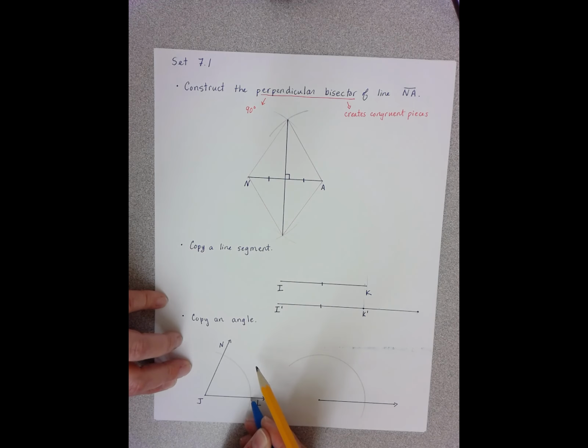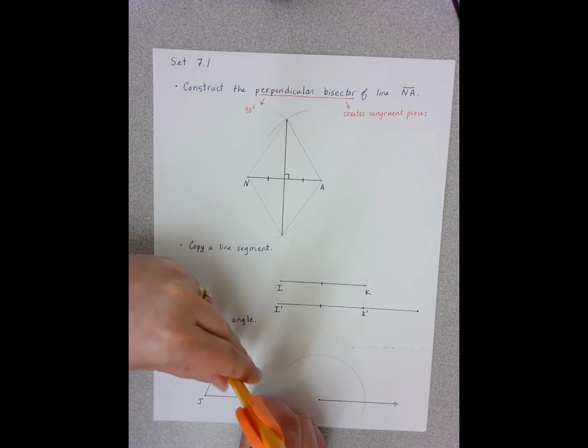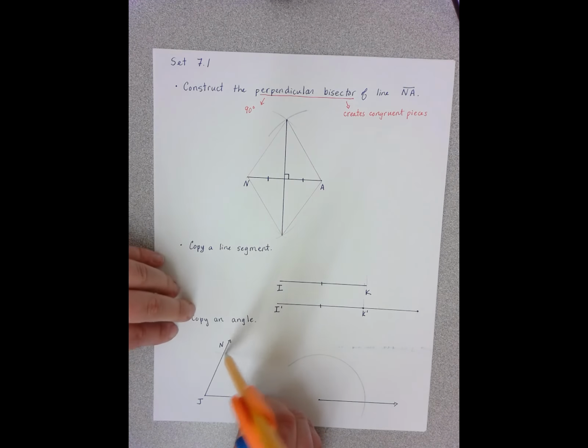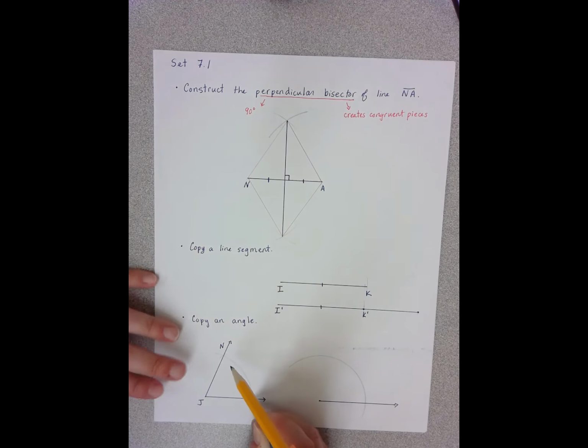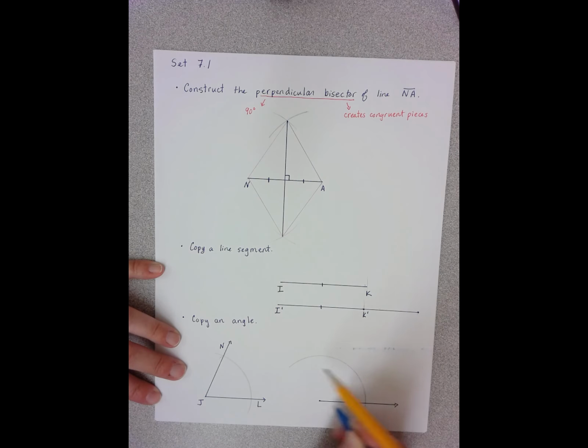That way, when I find this length, there's some place to copy it. So now I use my compass to measure the length of this arc, and that looks about right. Now I can place that measure. Do I place it here? Do I place it here? Do I place it here? Well, the whole reason why we made this arc is so that I can place it here.